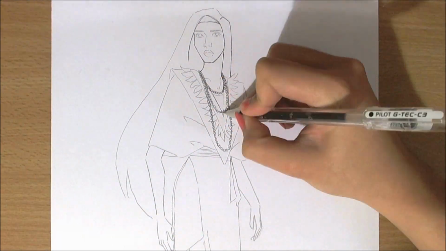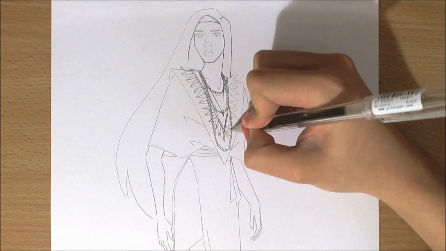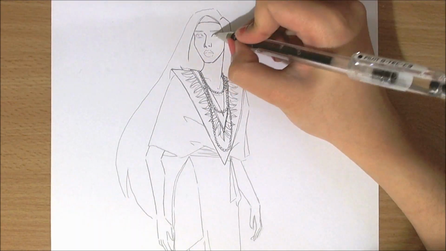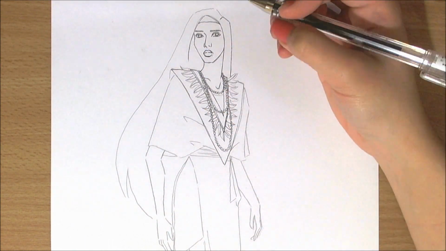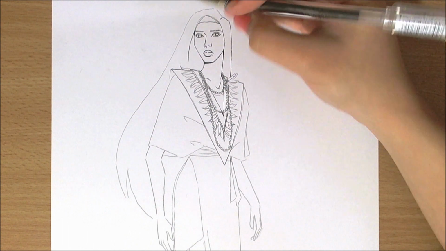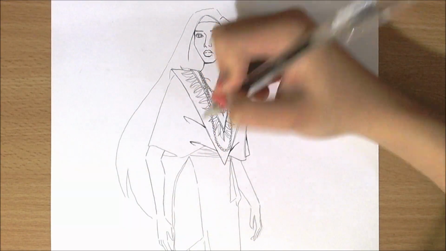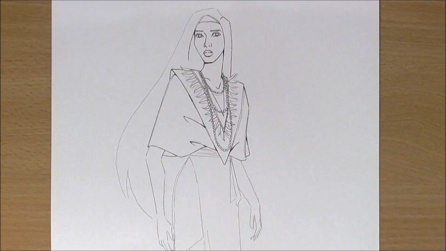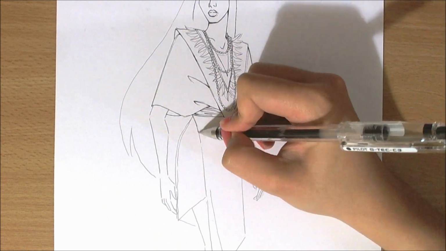So I tried to incorporate that in my own design, and I really steered away from following the asymmetrical neckline that Pocahontas's dress already has, so I tried to incorporate asymmetry in the skirt of this dress, which I actually think is not a dress. I'm not entirely sure if I created a dress or like a two-piece dress.